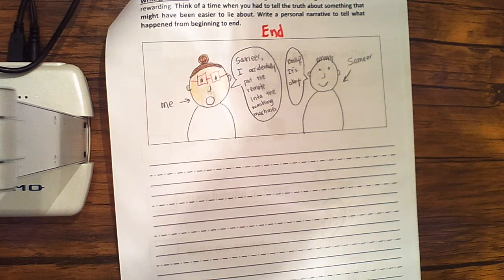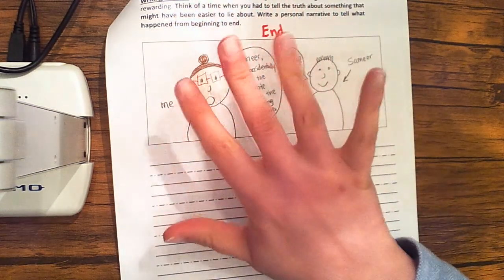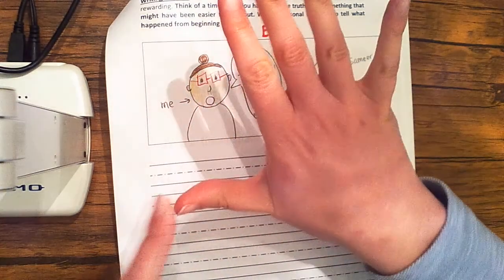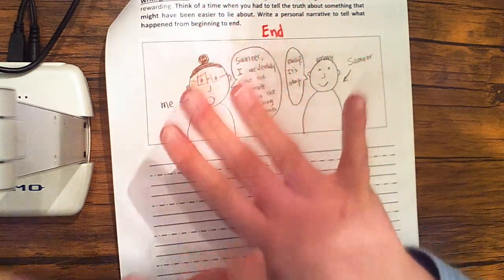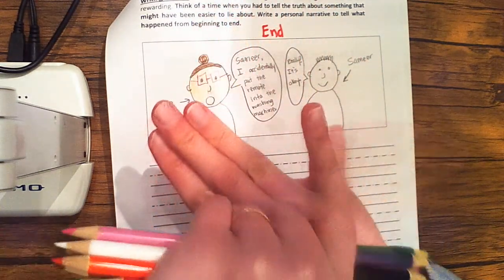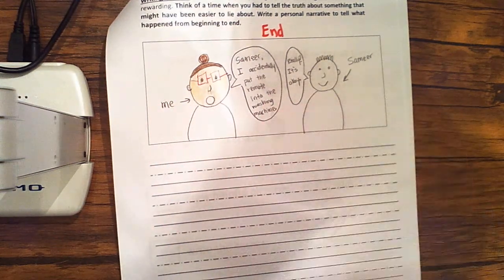So go ahead, friends, and start saying out loud first. Remember, you got to plan across your fingers or use your story map to help you. Say what happened in the beginning. Say what happened in the middle. Tell us what happened in the end, and then draw those illustrations to show us what happened.